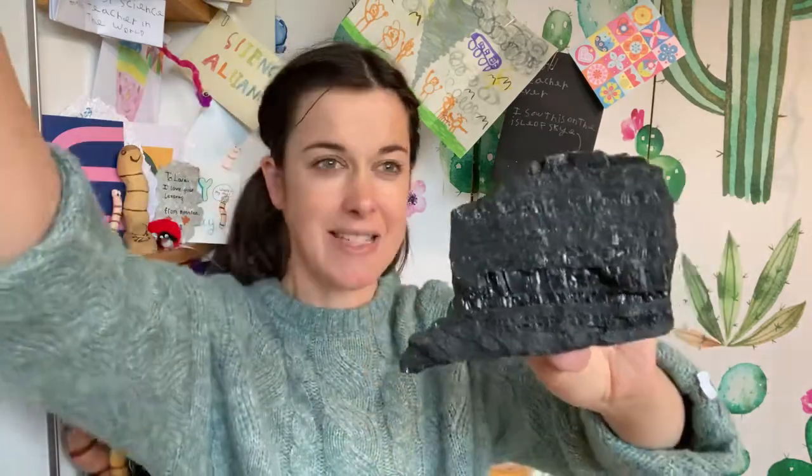So fossil fuels are oil or coal or gas. I found this big lump of coal on Whitby Beach. I have to say, we're going to talk a lot about the disadvantages of fossil fuels. It's super beautiful, isn't it? It's absolutely stunning. So they're called fossil fuels because they are the fossilised remains of prehistoric, ancient, millions and millions of years old animals or plants.